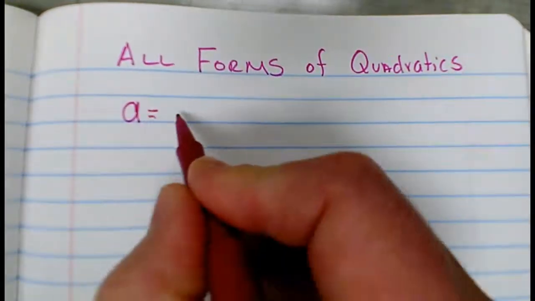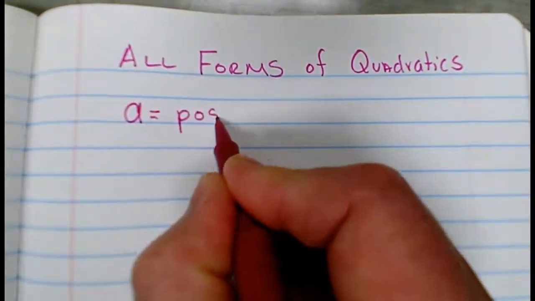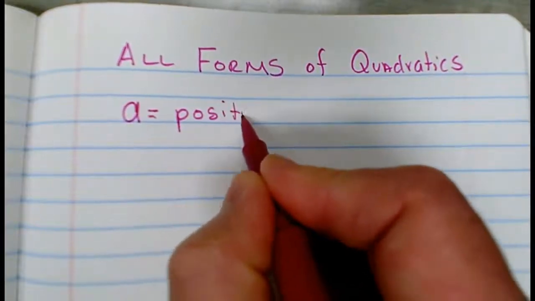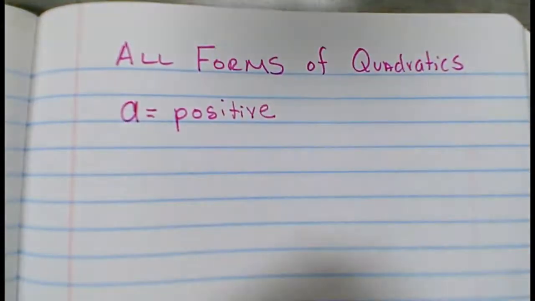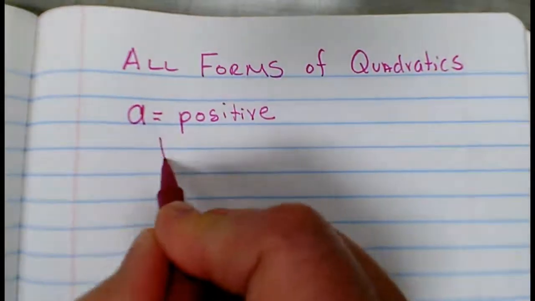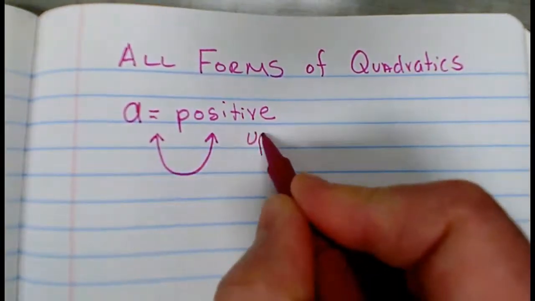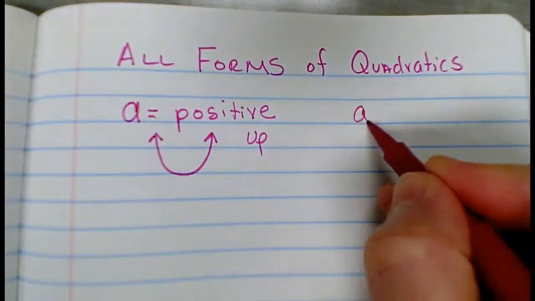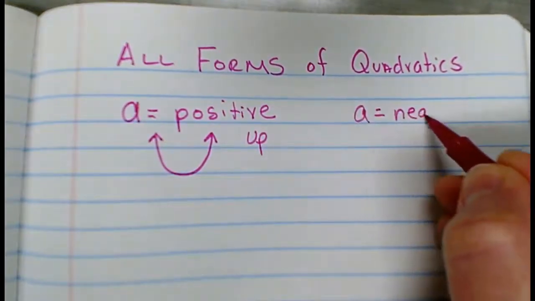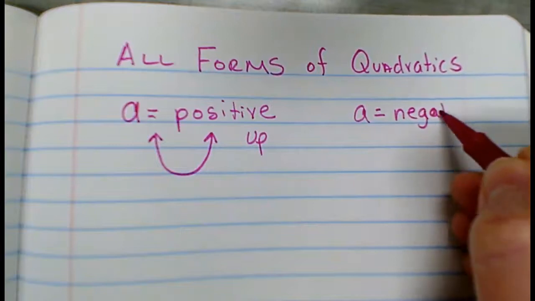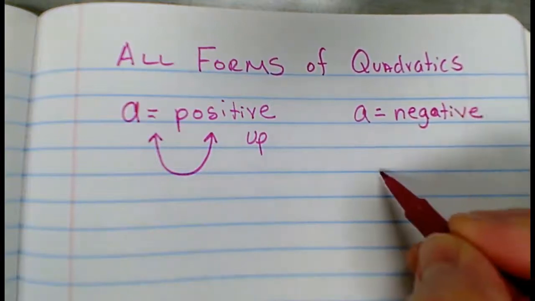If that A number is a positive number, what's going to happen to your graph? It's going to open up. If that A number is negative, what's going to happen to your graph?